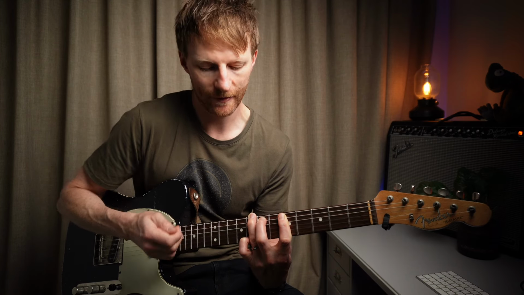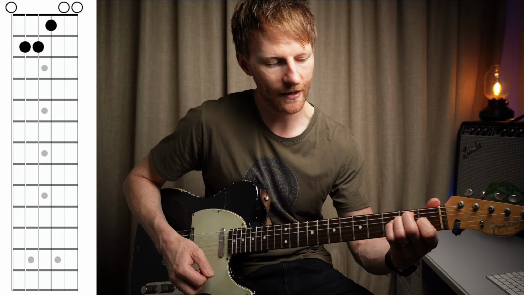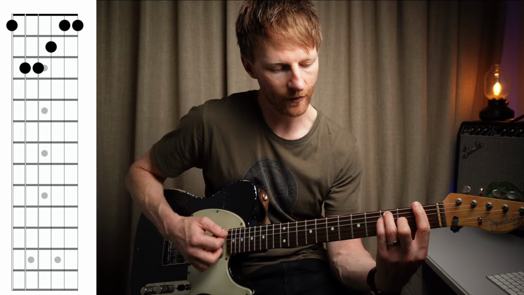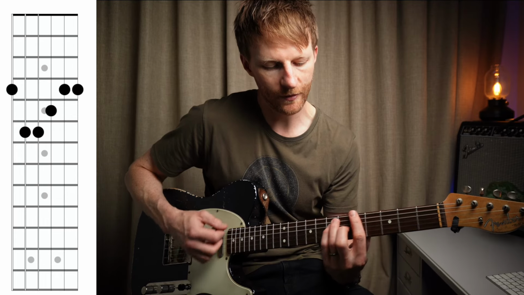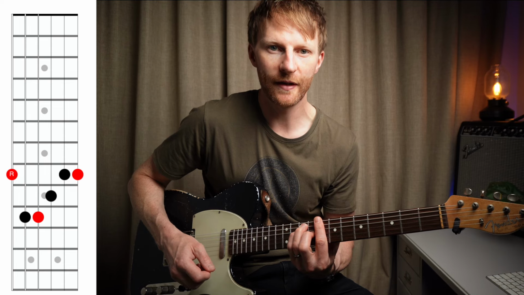Next is the E shape. So E major is off the 6th string. So here's our E major shape. So we're moving that up 1 fret. And we keep moving that up until we get to that 8th fret again. And that's our C major using the E shape.